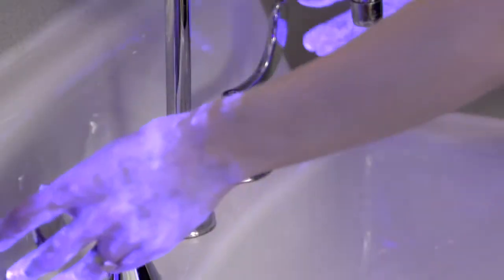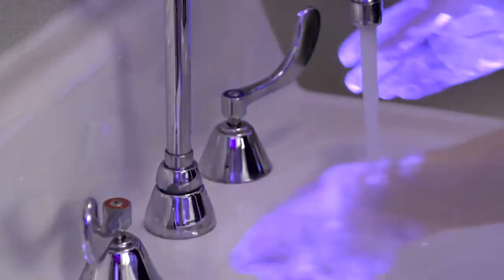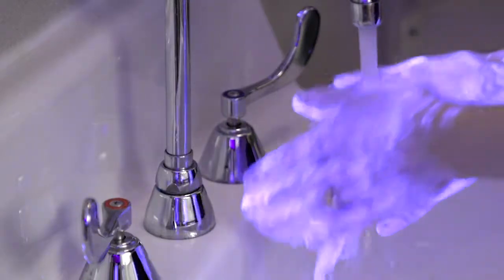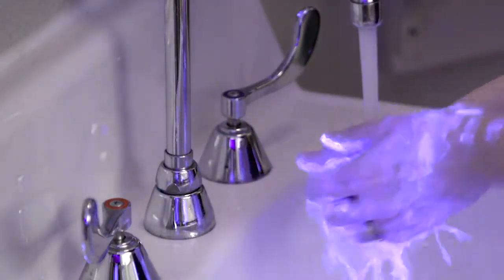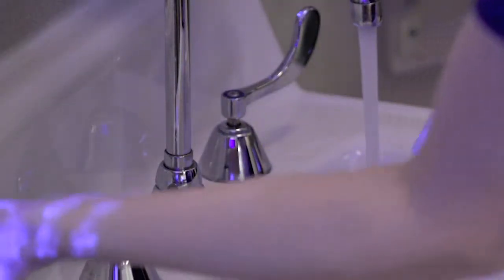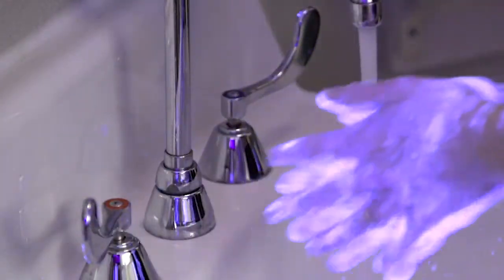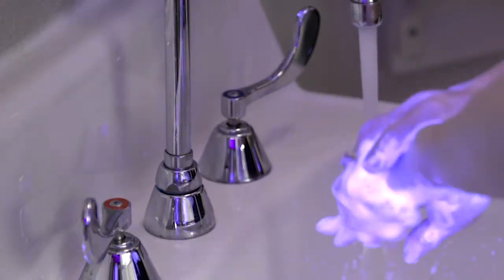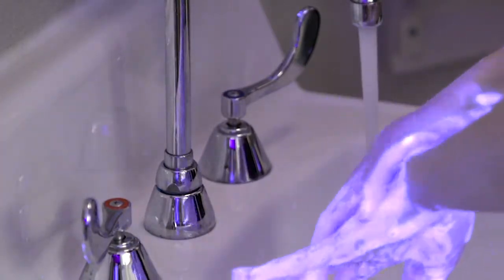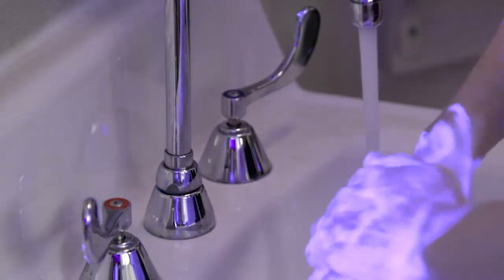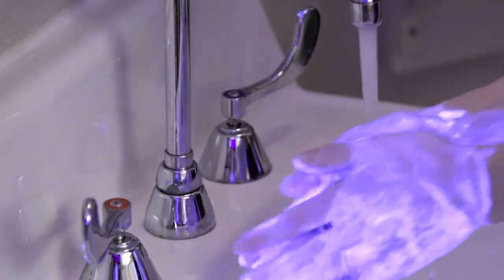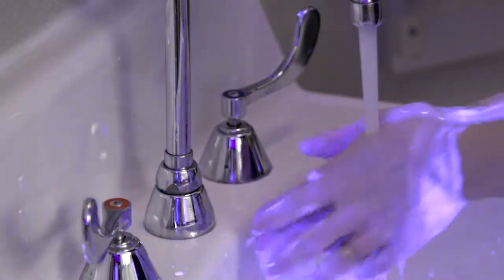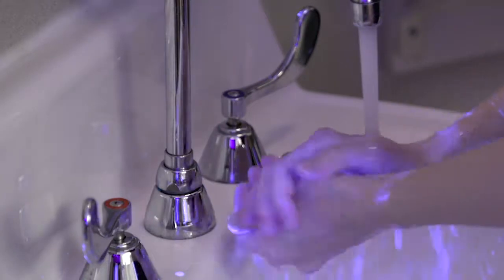Hand hygiene is the most effective way to prevent the spread of germs to clean supplies, other surfaces, the patient, or you. There are two methods to perform hand hygiene: soap and water, or an alcohol-based hand sanitizer. When using soap and water, cover all surfaces of your hands and focus on your fingertips. This should take at least 15 seconds.